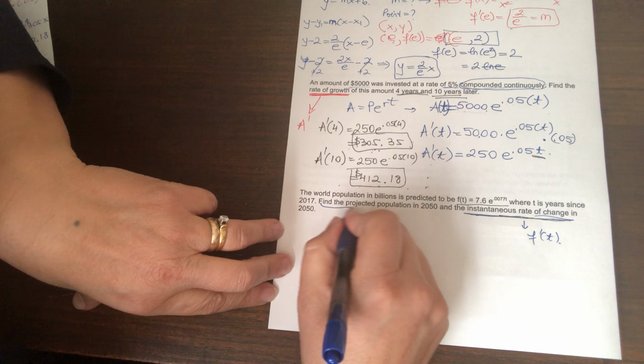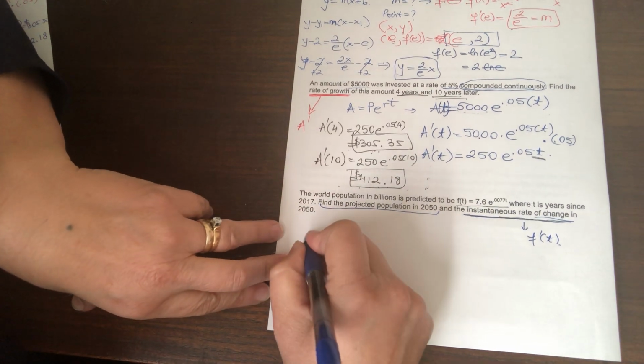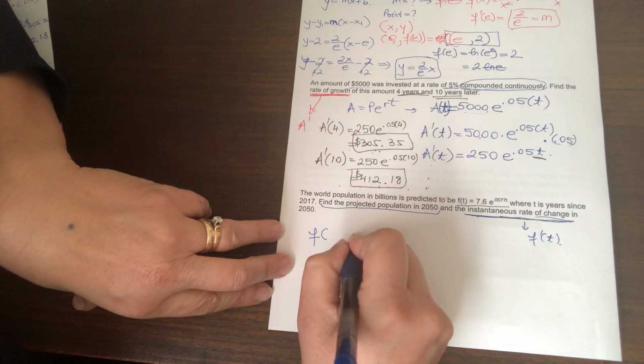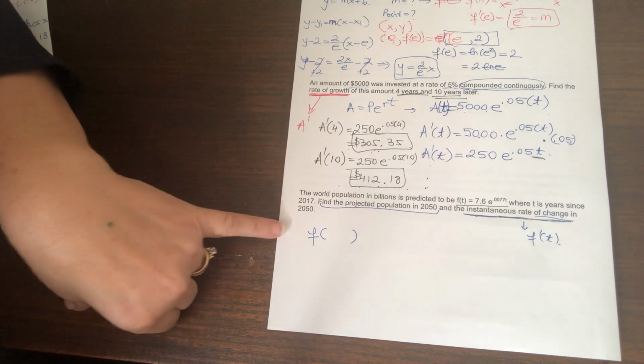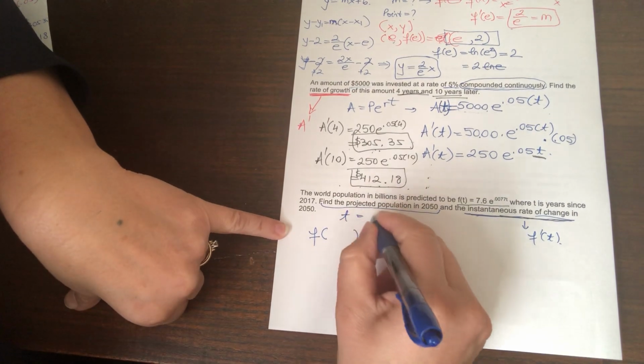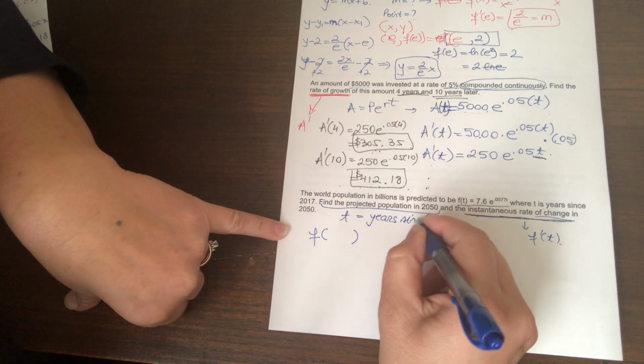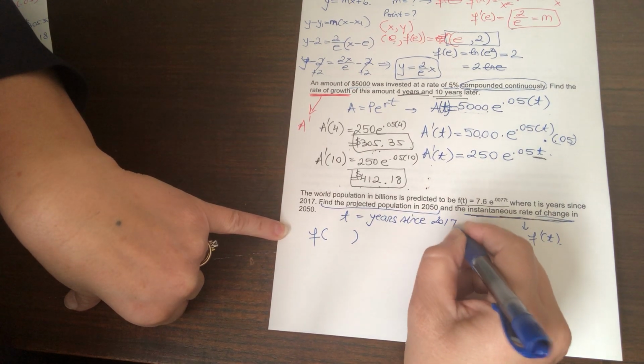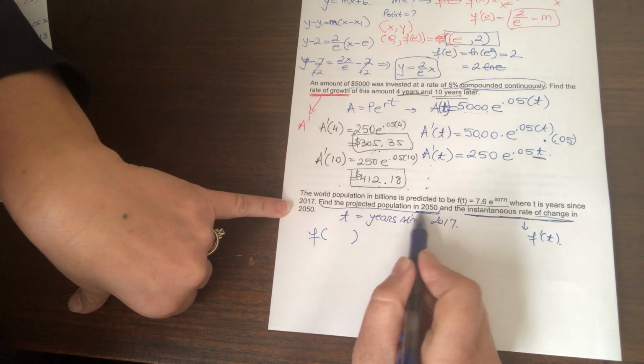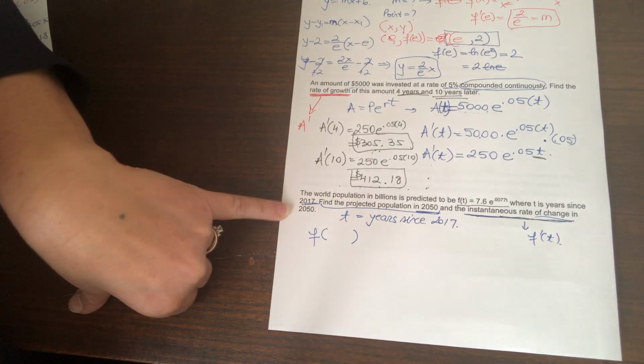T is years since 2017. Let's see, it says find the projected population by 2050. So by 2050, I'm not going to plug in 2050. Why? Because T is years since 2017. So how many years have passed since 2017?